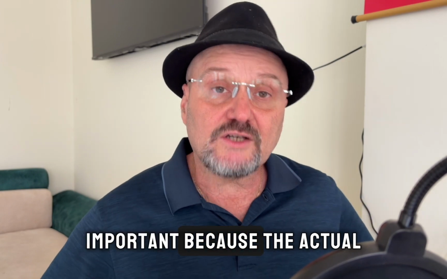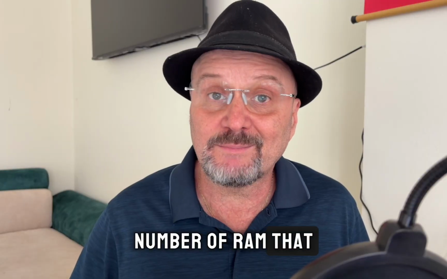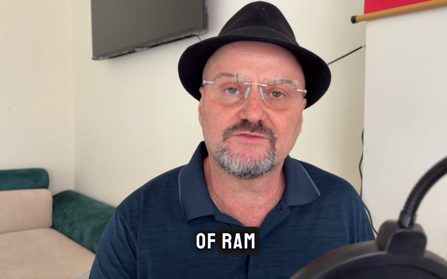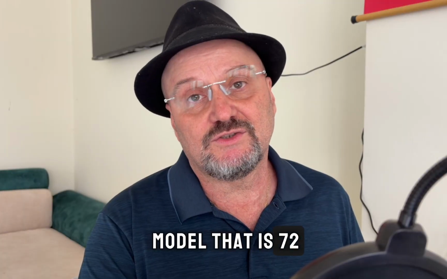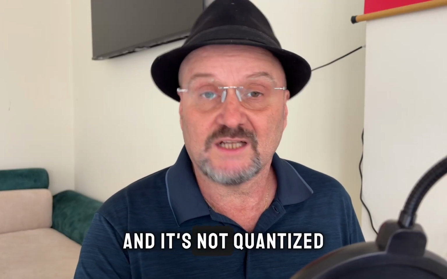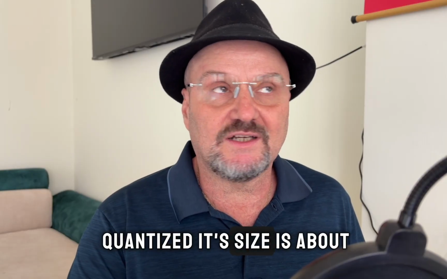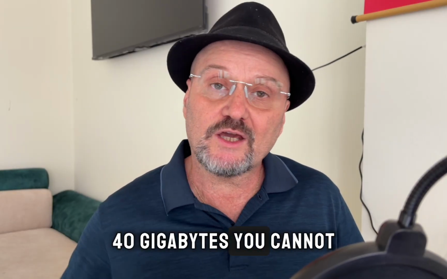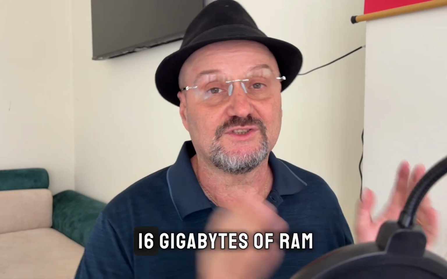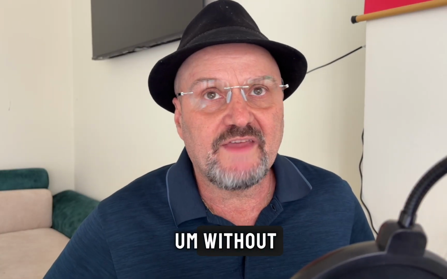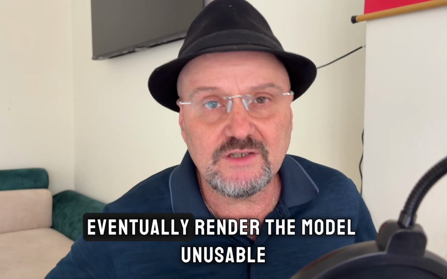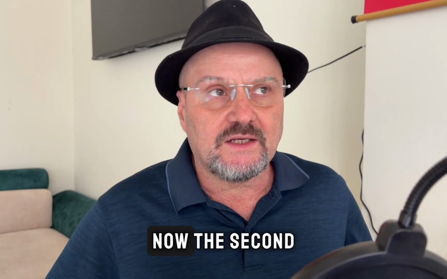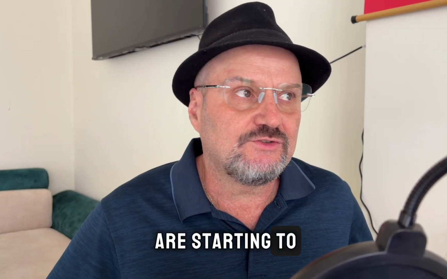Why is this important? Because the actual size of the weights file needs to be under the total amount of RAM that your computer has. So this is the first metric that you need to have in mind. If you have a computer with 16 gigabytes of RAM, forget about running a 72 billion parameter model that is not quantized. Or even if it's quantized, its size is about 40 gigabytes. You cannot squeeze 40 gigabytes of files into 16 gigabytes of RAM without a lot of quality compromises, which eventually render the model unusable.